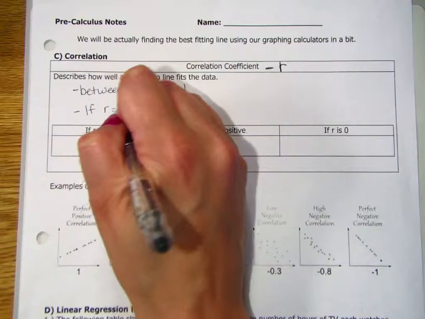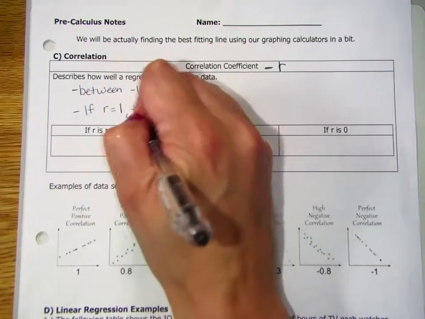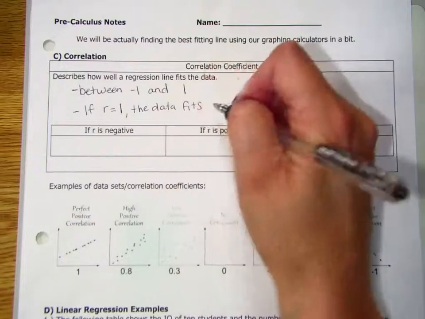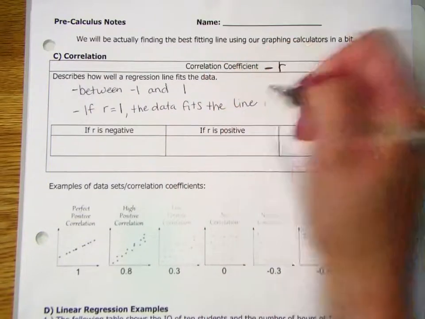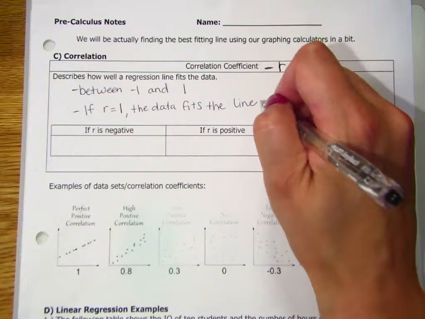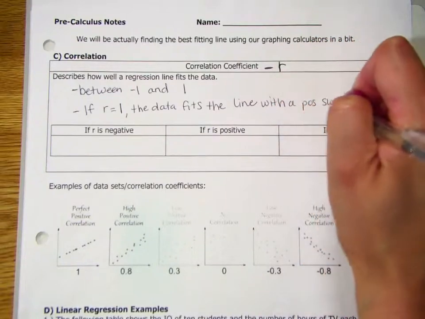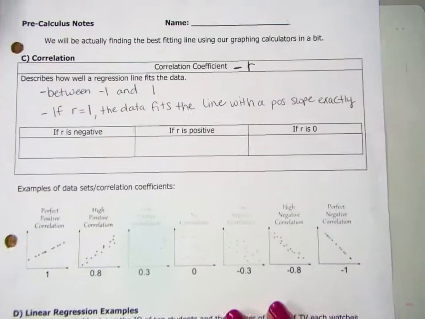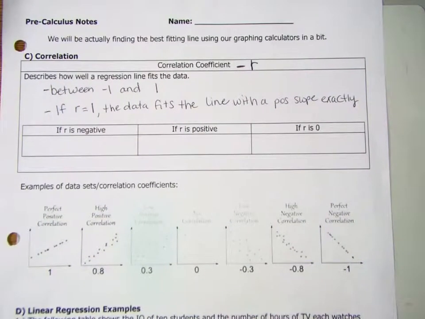If your correlation coefficient is equal to 1, that means the data fits the line with a positive slope exactly. That would mean your data does have a linear relationship.